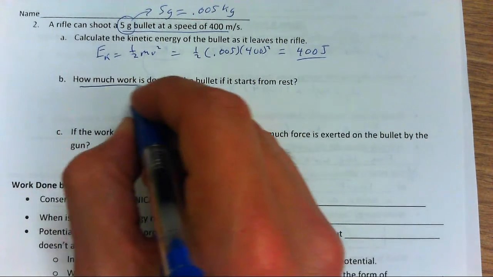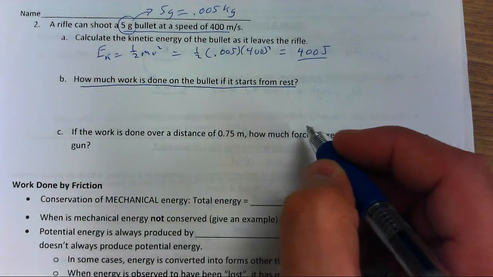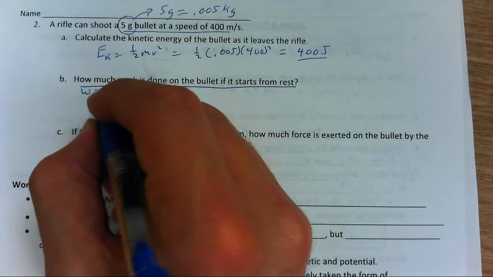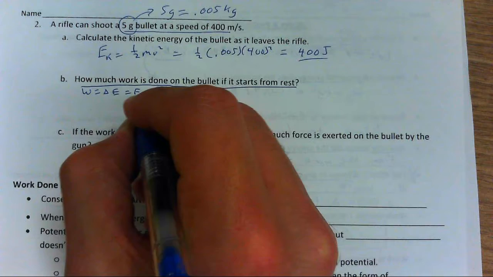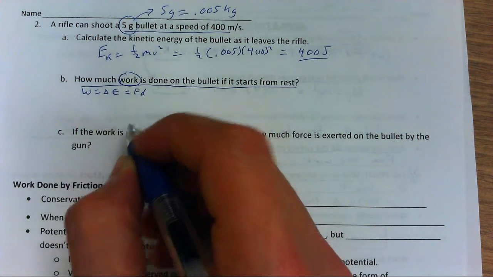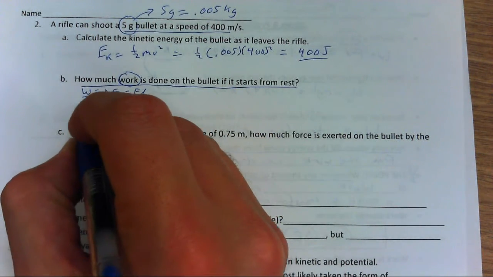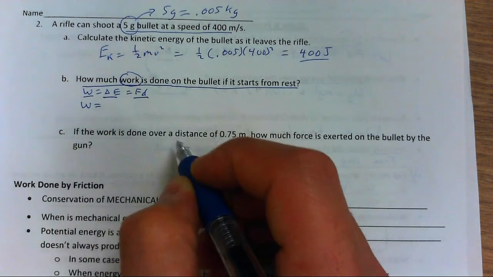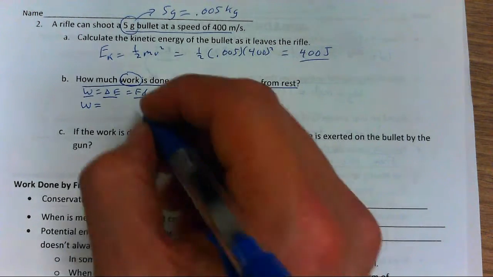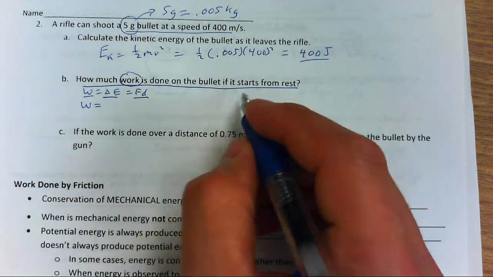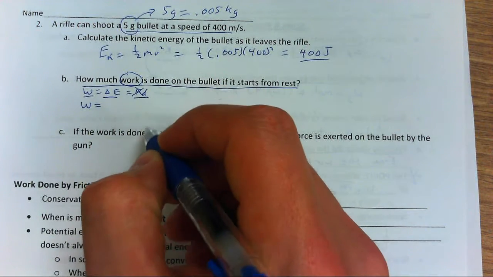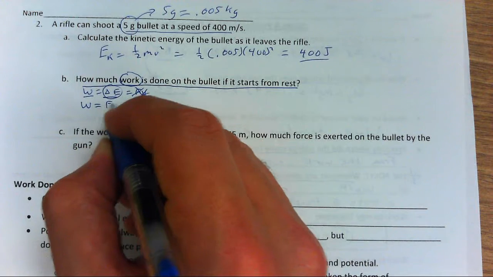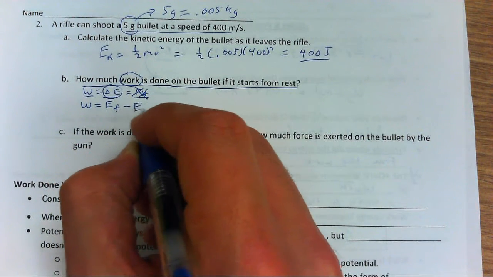And we want to know how much work is done on the bullet if it starts from rest. How much work? Well, here's our work energy theorem. Work is what we want, so that's what we're going to include in our equation. Next question, do we use delta E or FD? Well, do we have any forces anywhere in here? No, we don't. They don't give us a force, they don't give us a distance. So we'll use change in energy, and change in energy is final energy minus initial energy.